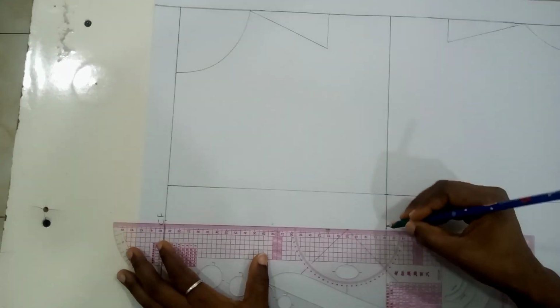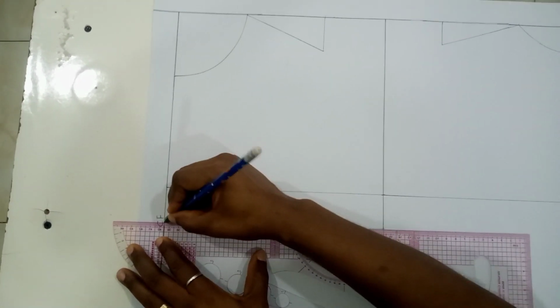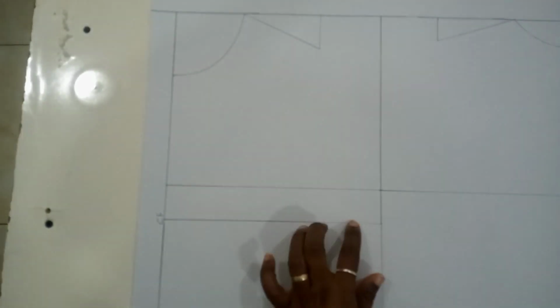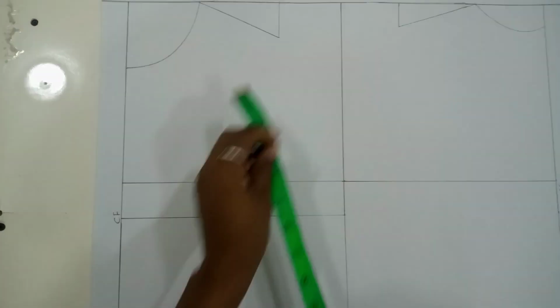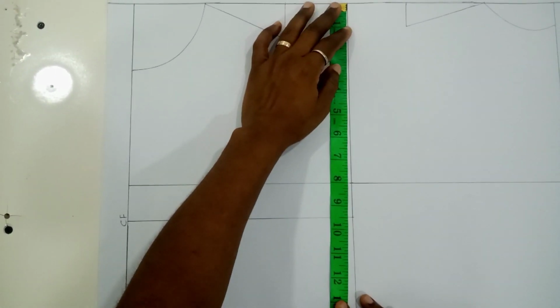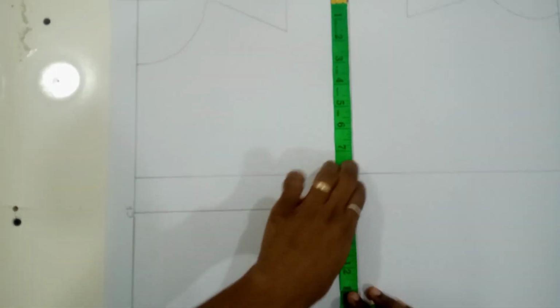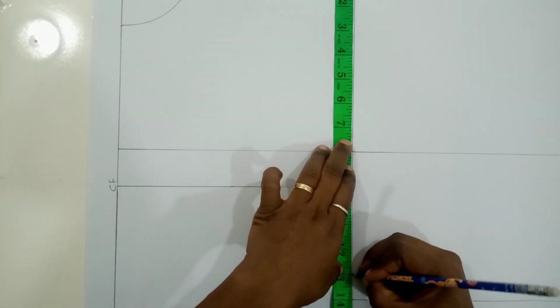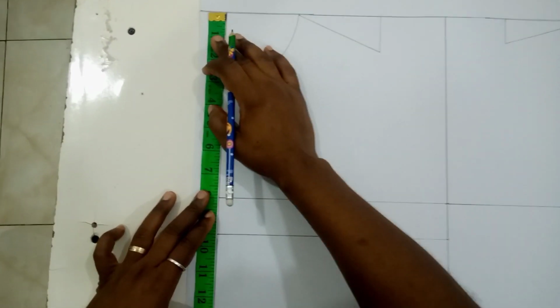And then this is our shoulder to bust point. You can call it bust point or you can call it nipple point. Next will be our shoulder to under bust measurement, and our shoulder to under bust is 13 inches.